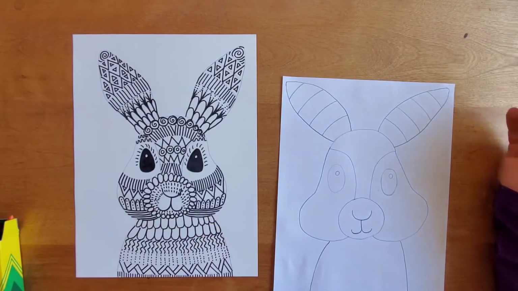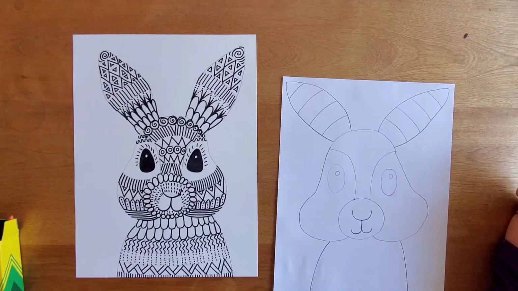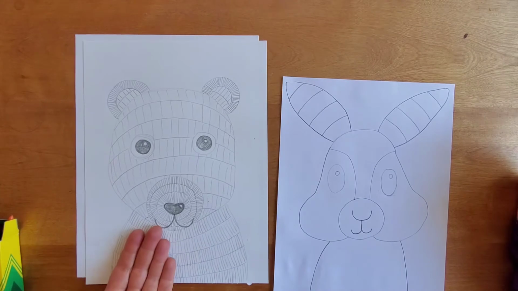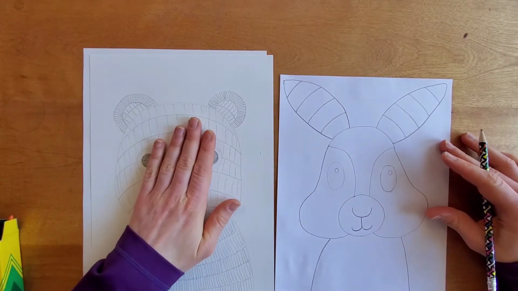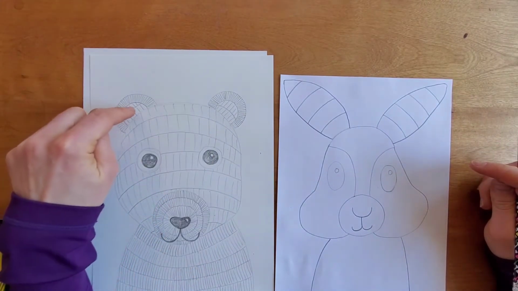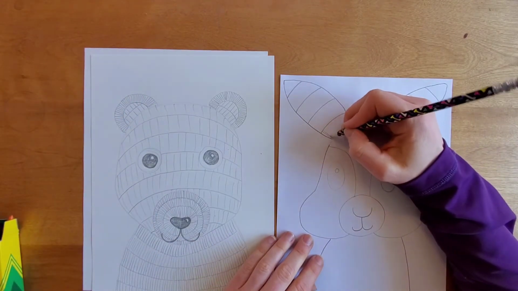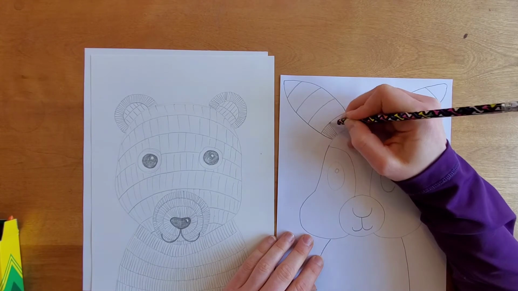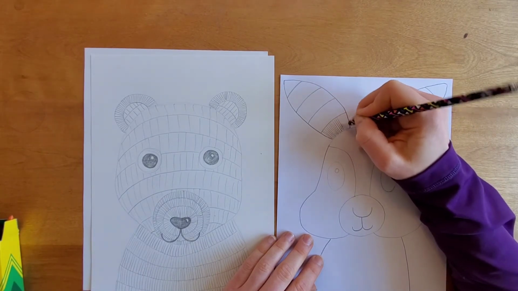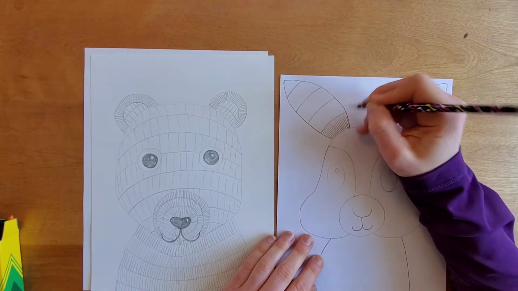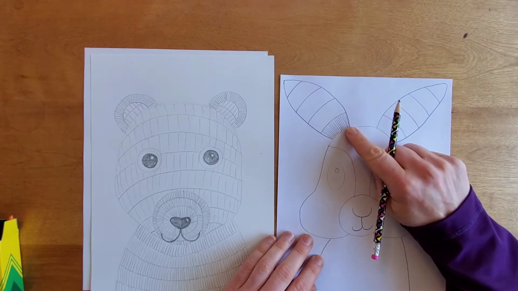Or if you want to, you can do the same thing that we did for the bear. If you want to just do straight lines close together, create a really dark spot. So if you want your bunny to have dark ears, you can use close together lines.